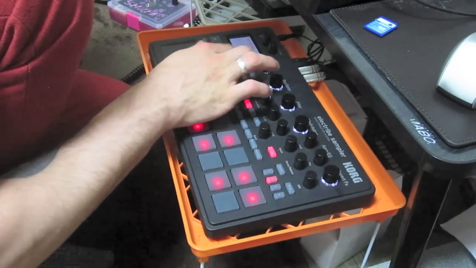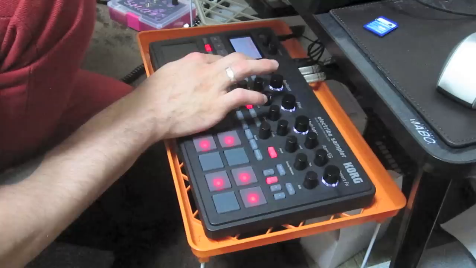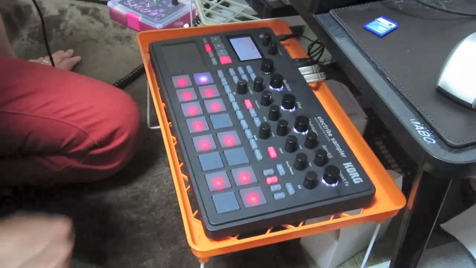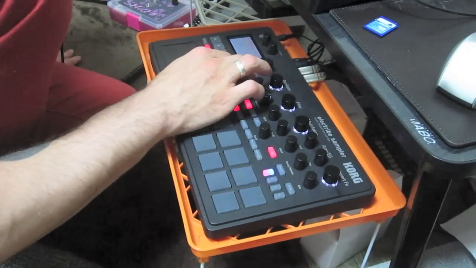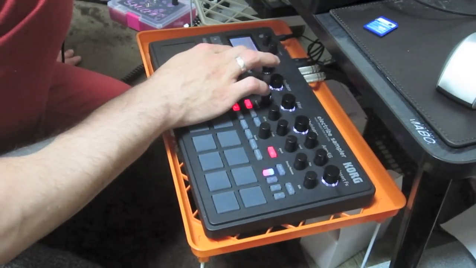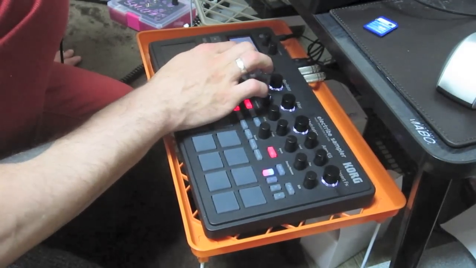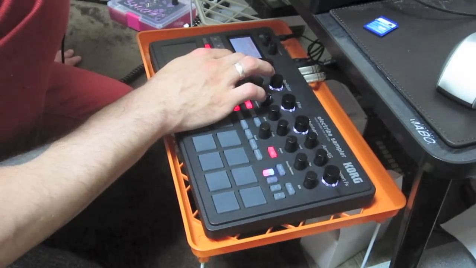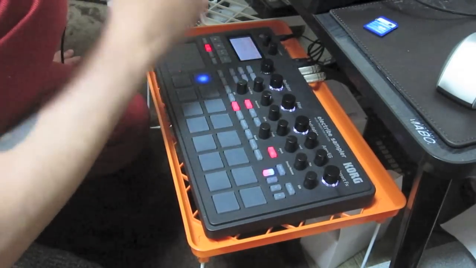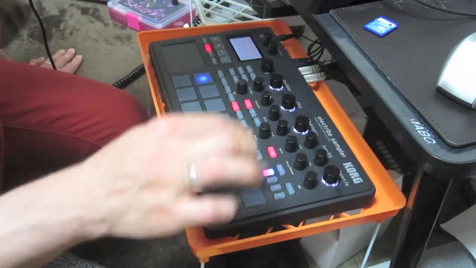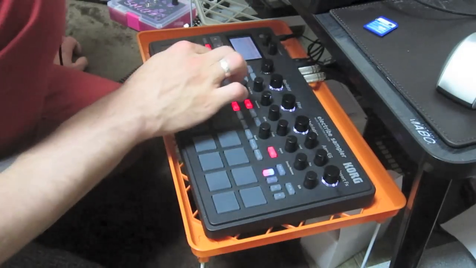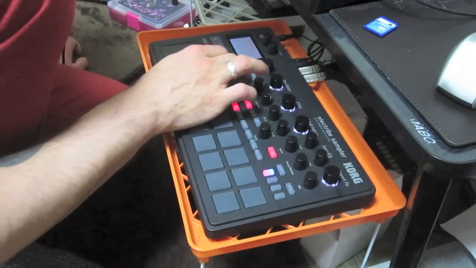Anyway, that sounds alright, so what we'll do is hit write. Okay, we've written it. Exit, exit, and what we'll want to do is go into data utility and export sample. Select the sample. It's going to export it with the slices in it. So we've done that.